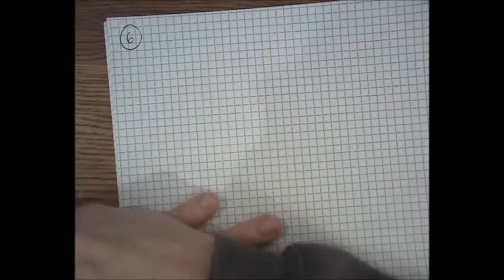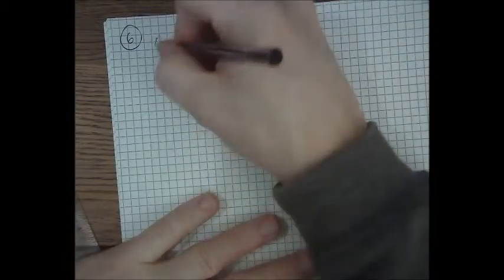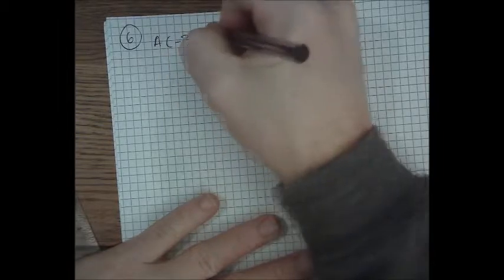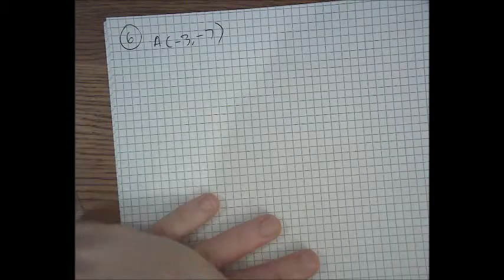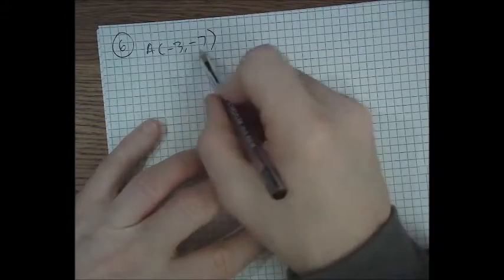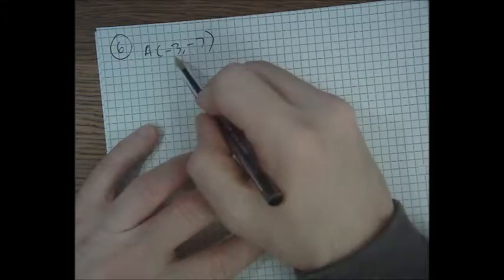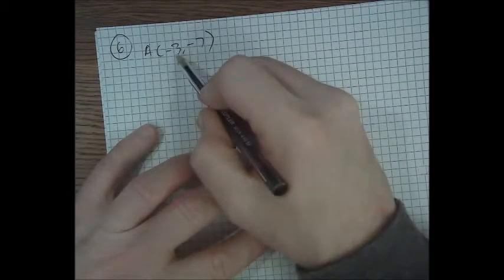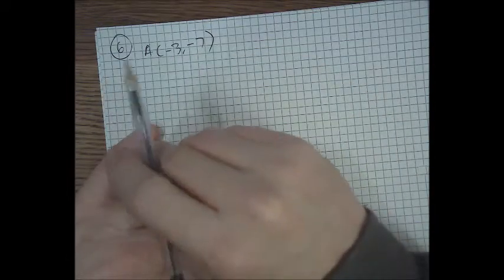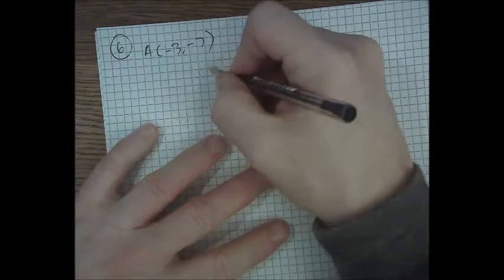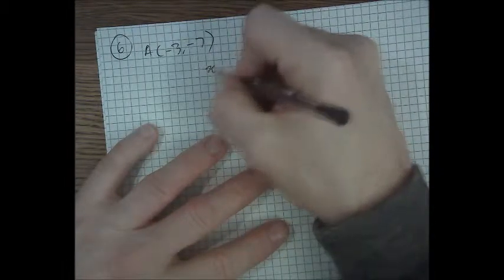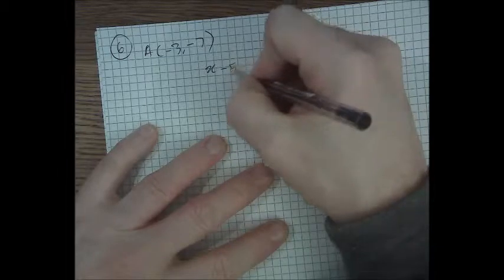Question number 6. -3, -7 lies on the circle centre 5, 1. Whenever you're told that something lies on a line or lies on a circle, you can be sure that if you put the number before the comma where x is and the number after the comma where y is, you will get something true. So here's the equation of a circle that has centre 5, 1.